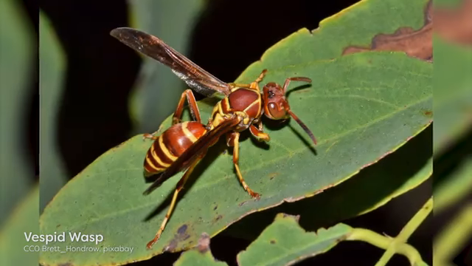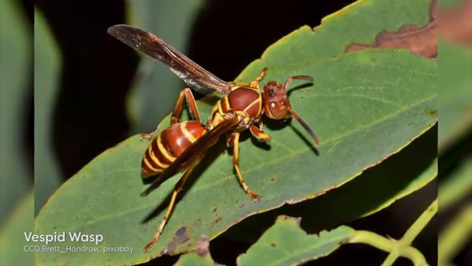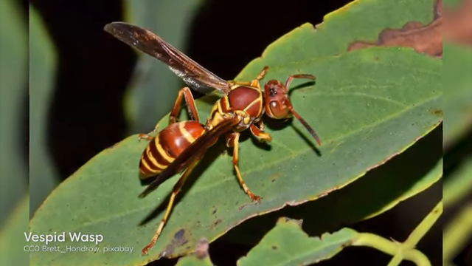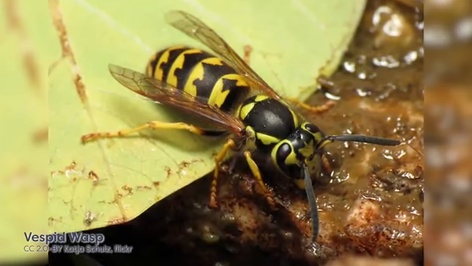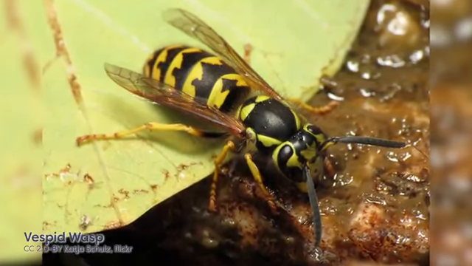Although not commonly used in biological control, you're likely familiar with another group of predatory insects, vespid wasps. Far from just a nuisance at picnics, these insects have an important ecological role as most vespid wasps, such as yellow jackets, are voracious predators. These wasps contribute to the control of many herbivorous insects, including some pestiferous caterpillars.